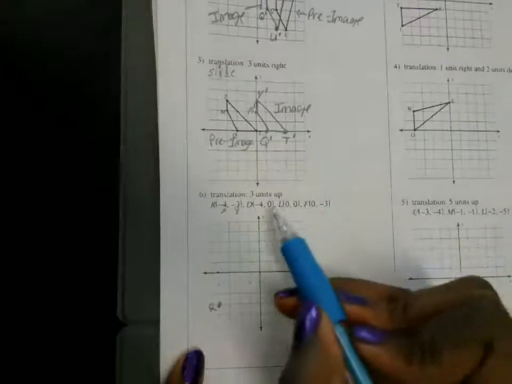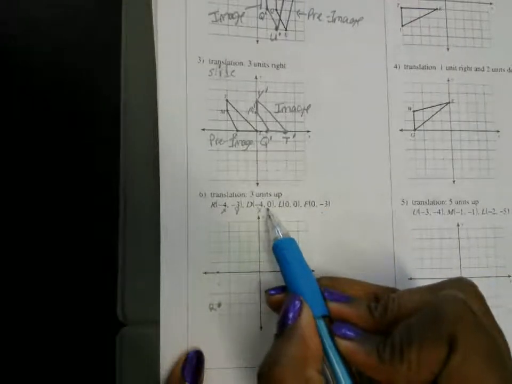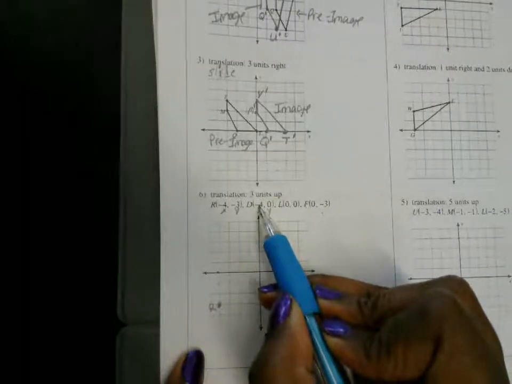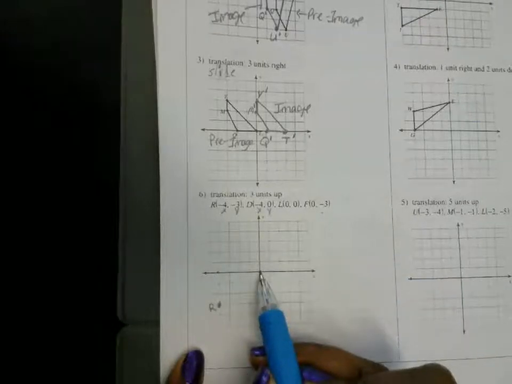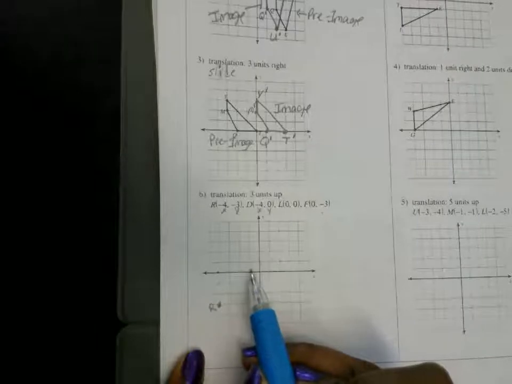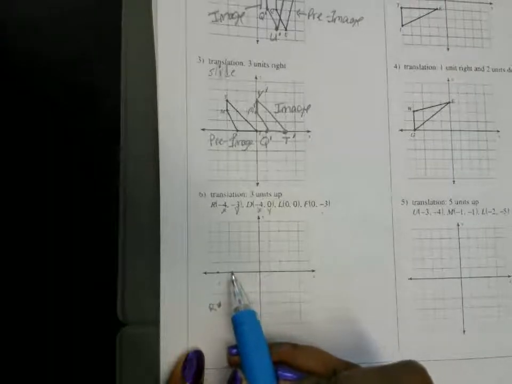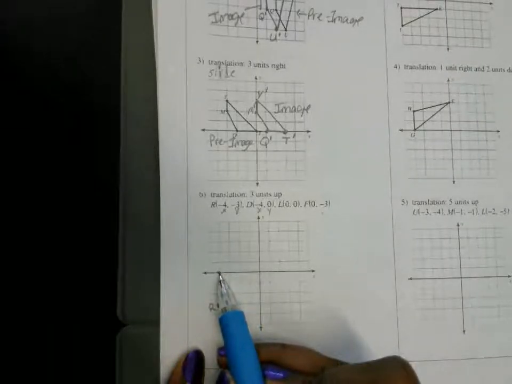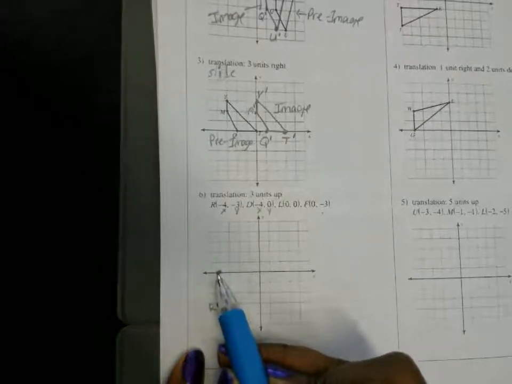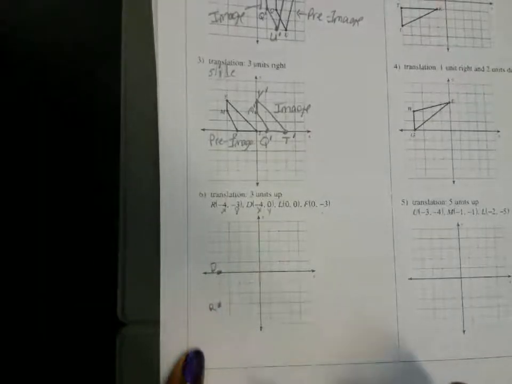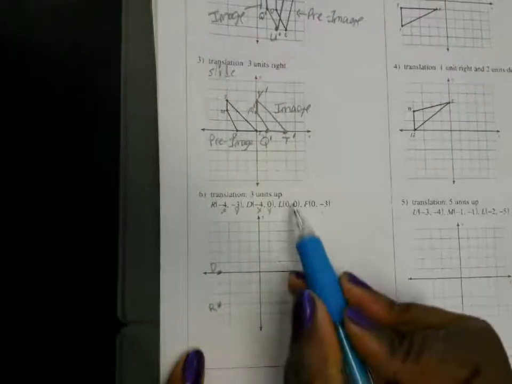Now let's do D. This is X. This is Y. -4 and 0. Start right here at the origin. On the x-axis, go to -4: 1, 2, 3, 4. 0 on the y is right here. That means you don't move up or down. This is D. L is 0, 0.